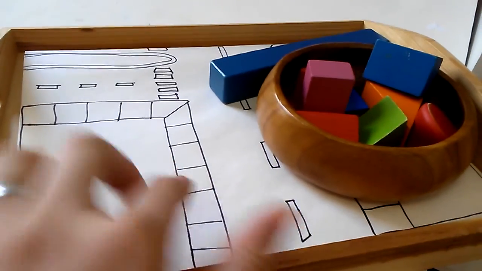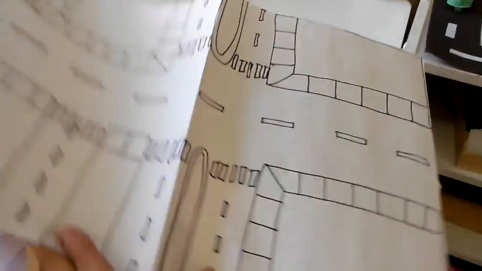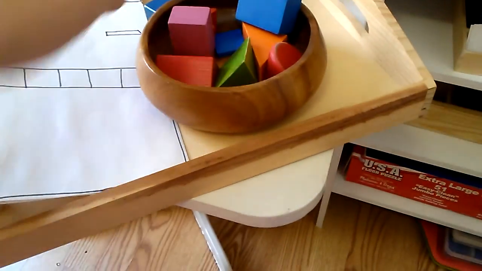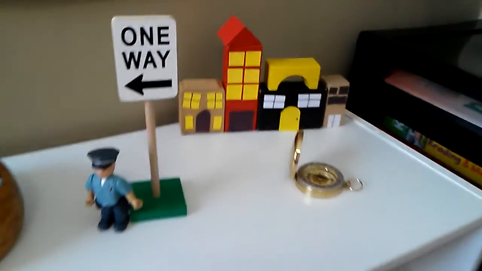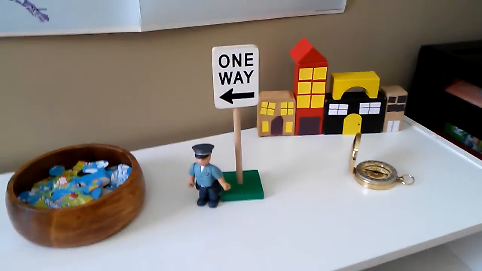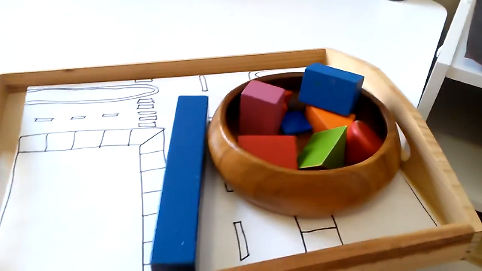So I drew a map on this big sheet of paper. It's kind of like a map, and we're going to play with this, and she's going to make buildings. She might be able to use those that I already made for her over there, or little houses or a tree. She can draw on them or use the blocks, and then we're going to play with this.